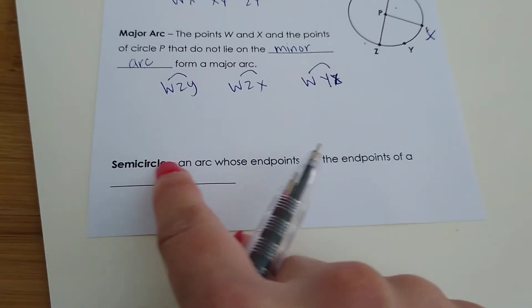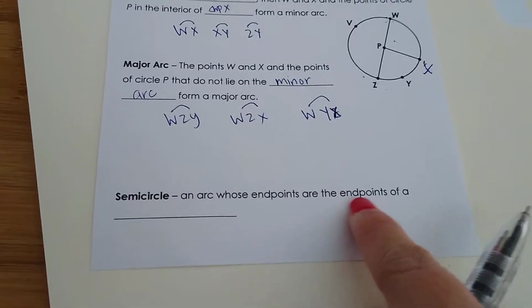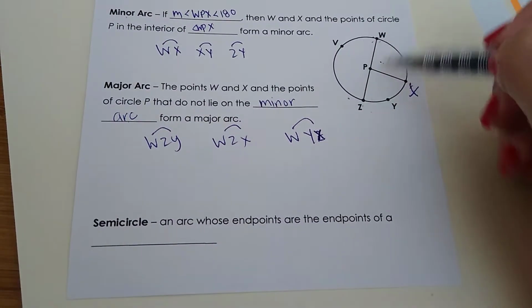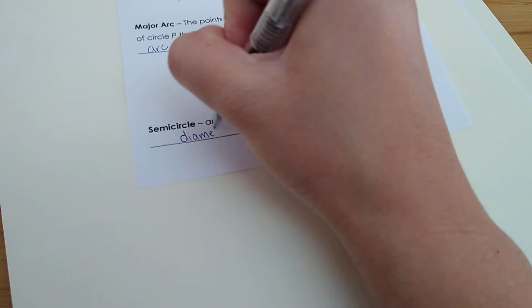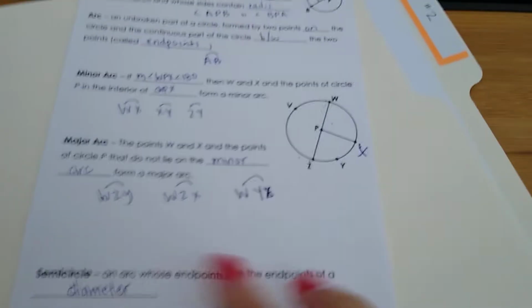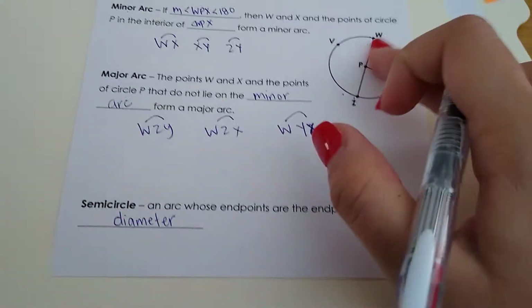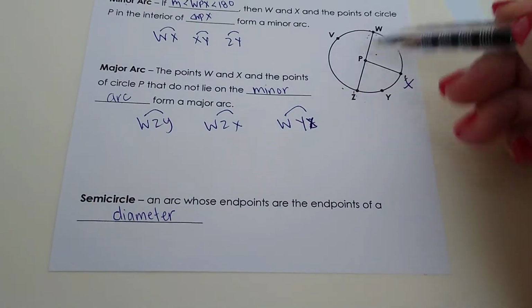The last one is our semicircle, and it's an arc whose endpoints are the endpoints of a diameter. So remember, that's the definition of a diameter. We're going to go ahead and fill that in. To me, the semicircle is always the easiest one just because you can quickly tell it's half a circle.